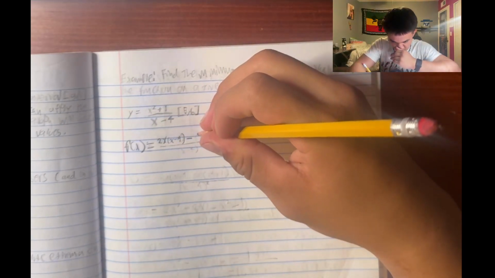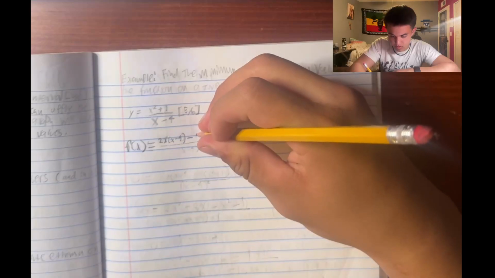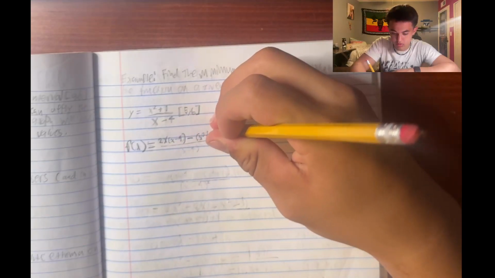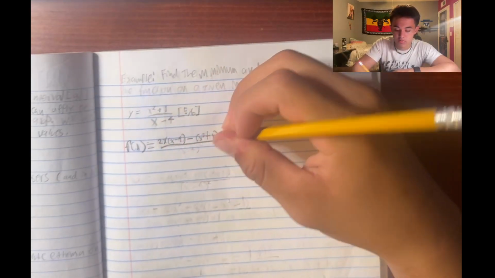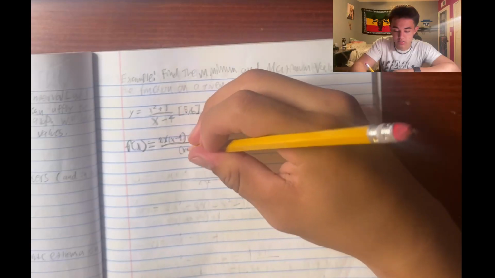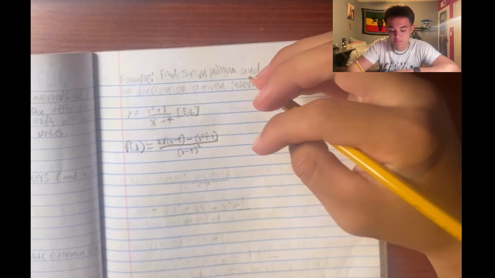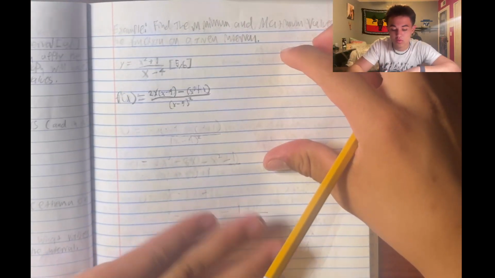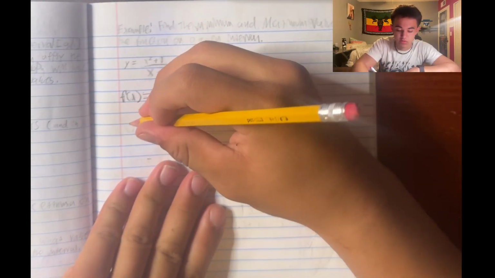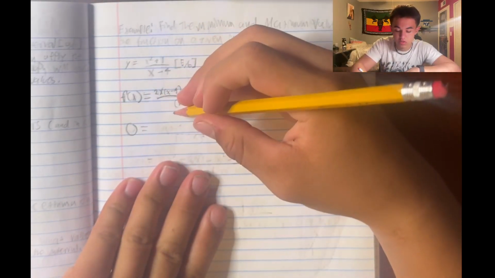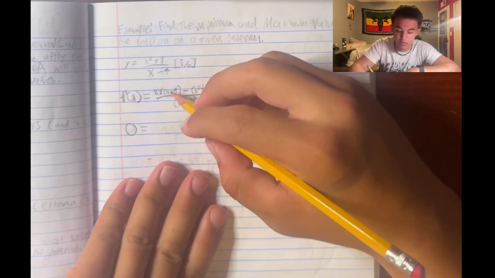minus (x squared plus 1) over (x minus 4) squared. Boom. So now we're going to set f prime of x equal to 0. Well, actually, we can distribute this out.